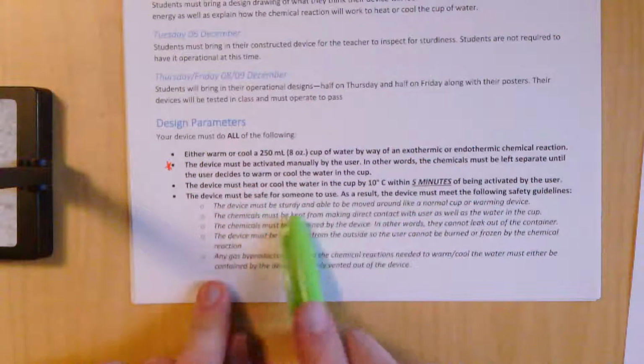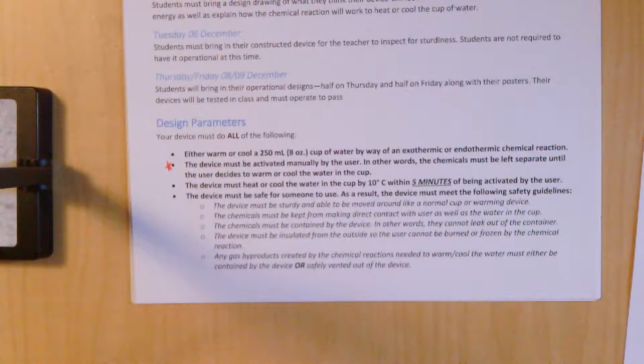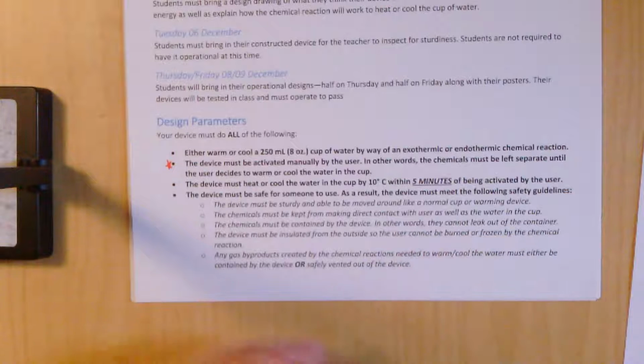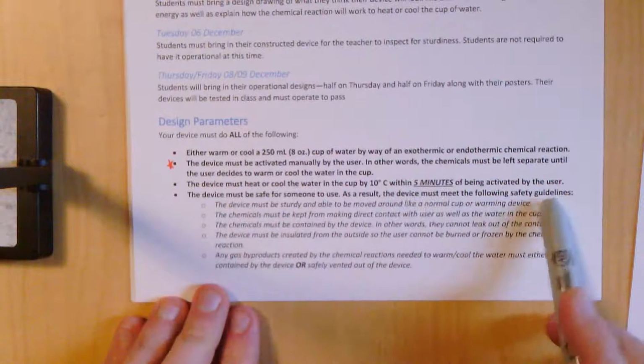Make direct contact with the user. You don't want these chemicals, which you saw from the fizzing and stuff, touched by the person using it. So you have to keep that in mind. 3, the chemicals must be contained by the device. In other words, they can't leak out of the container. That comes with the first thing.